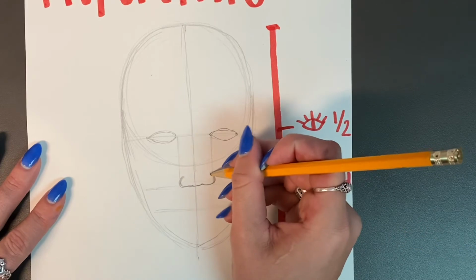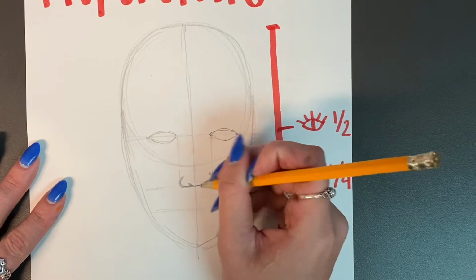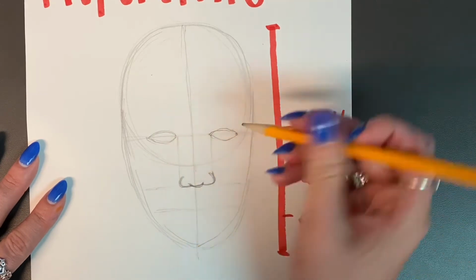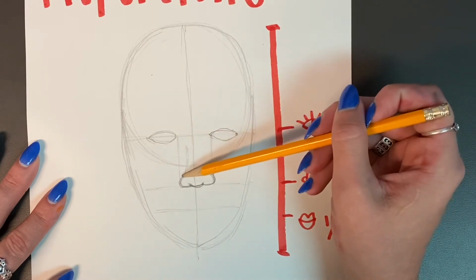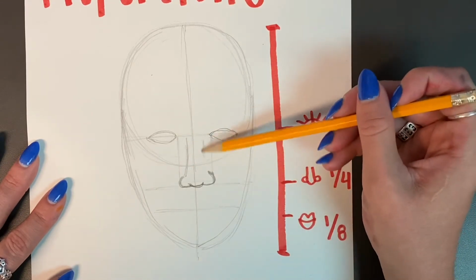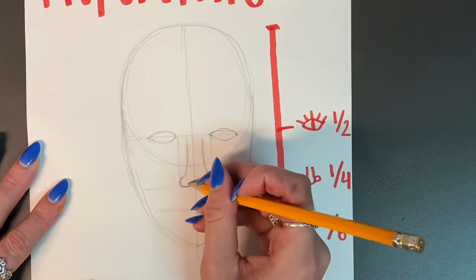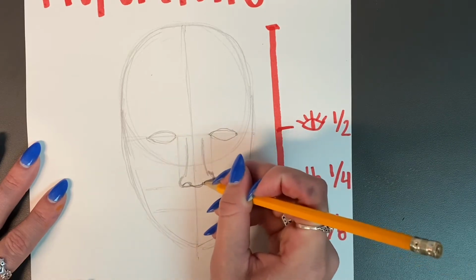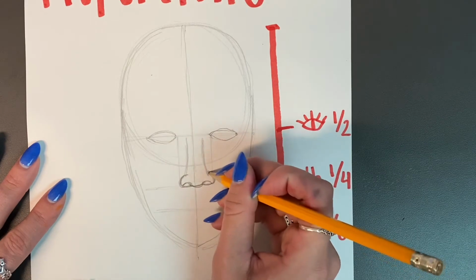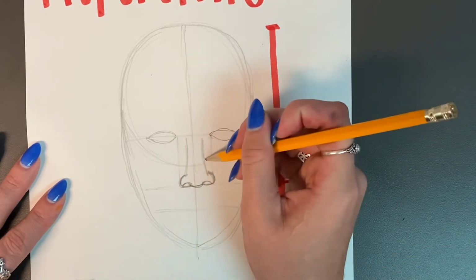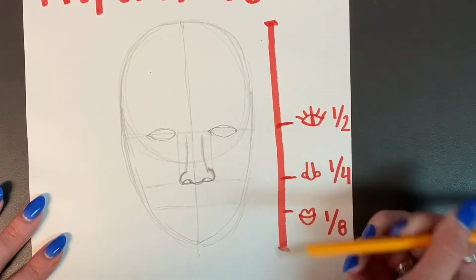So I just know now this is kind of my boundary. I don't want to go any really wider than that, but I also don't want to go too skinny. And then I just draw a simple little curve on the bottom for the tip of my nose. And then to make the bridge of my nose, which is the part that goes up in between your eyes, you could make that a little skinnier. Some of us have wider noses, bigger noses, smaller noses, longer noses, skinnier noses. So this is just one way to kind of place your proportions correctly.